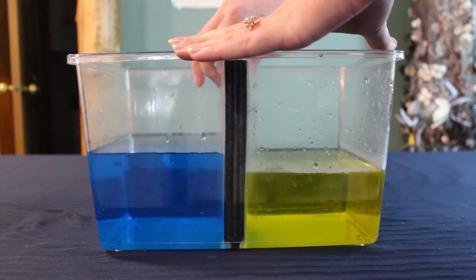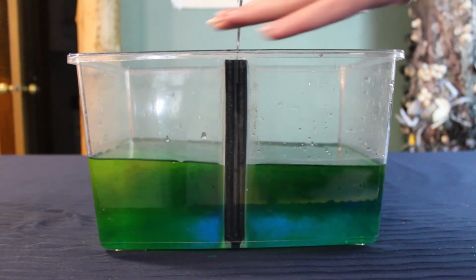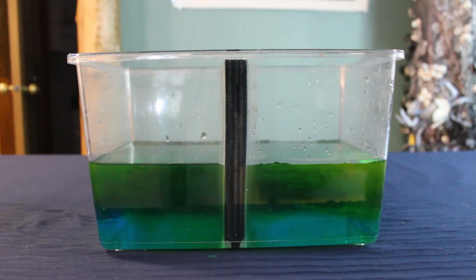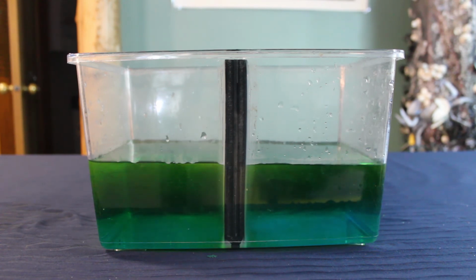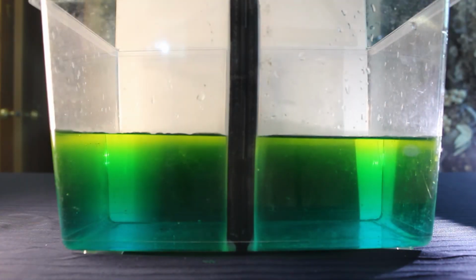Watch what happens when I remove the partition. So what happened after 3 seconds? What happened after 30 seconds? Was your hypothesis correct? If you said that the water would stay separated, you're partially correct. If you said there would be mixing, you're also correct. And if you said they would layer, you are correct again.